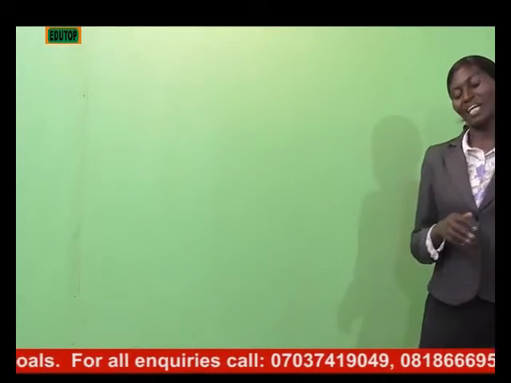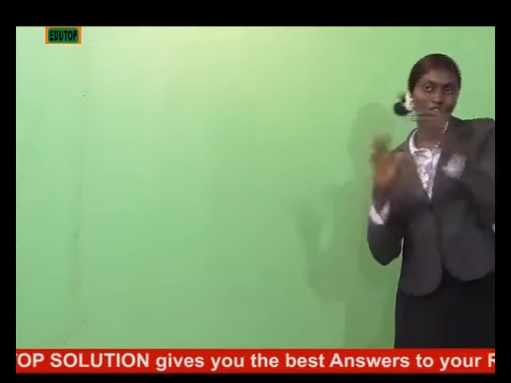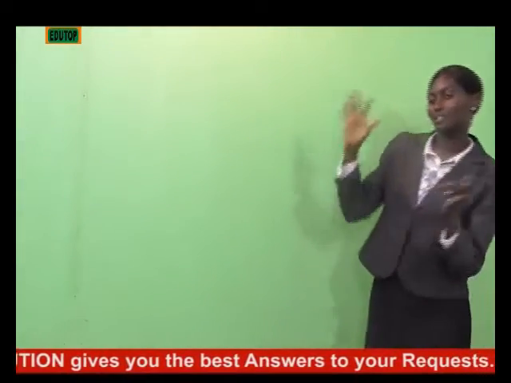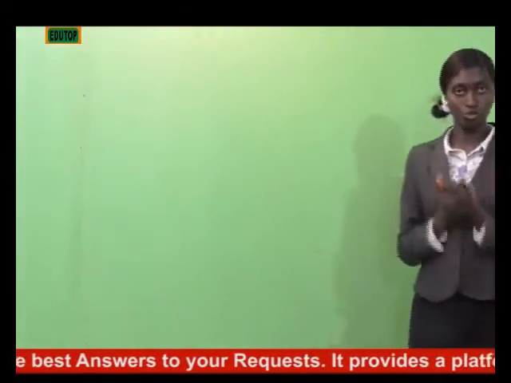and it may be referred to as growth curvature because the plant, the shoot system or the root system, is actually bending. That is why we call it growth curvature, because there is a curving, bending towards one side or the other side. And for examples of tropism, we have phototropism.